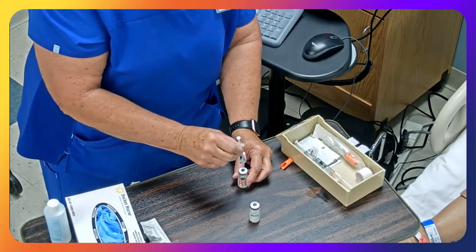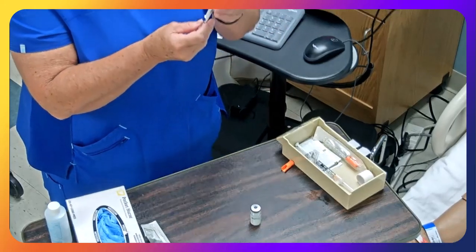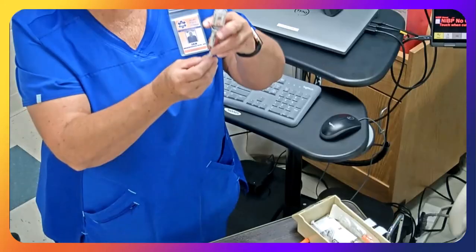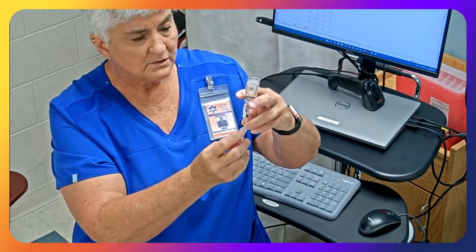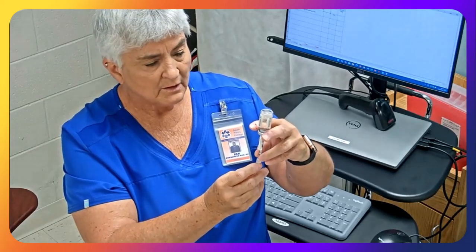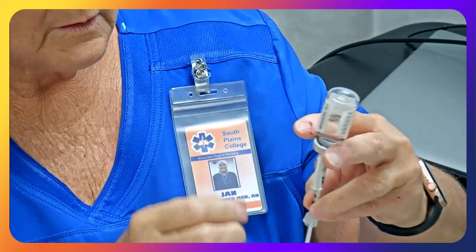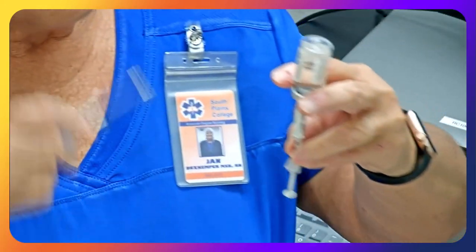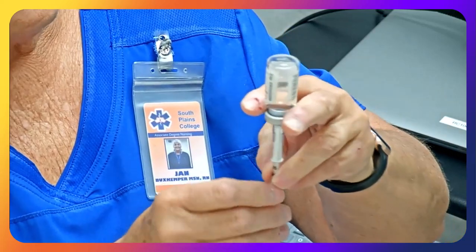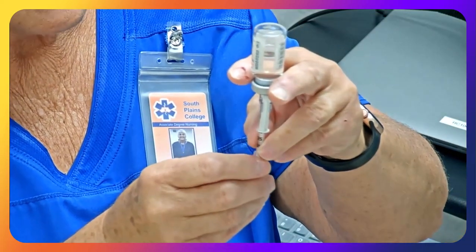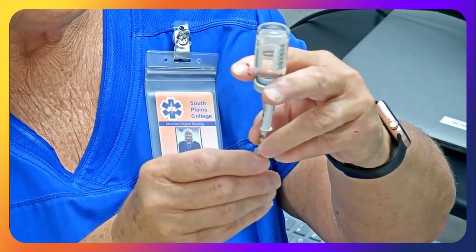Again, being very careful not to bend the needle. So I'm going to pull back to my 8 units. Make sure I get any kind of bubbles out of there. Okay, and I'm going to make sure that I have 5, 6, 7, 8 units.